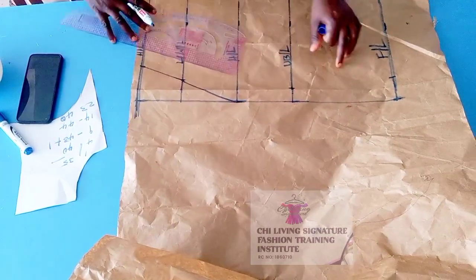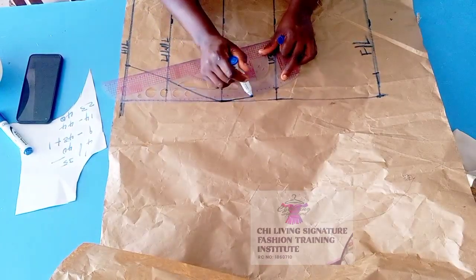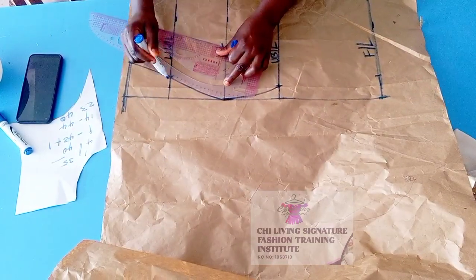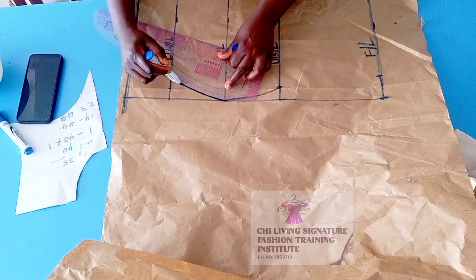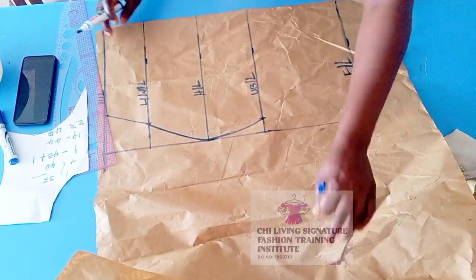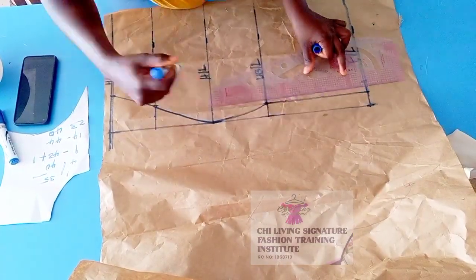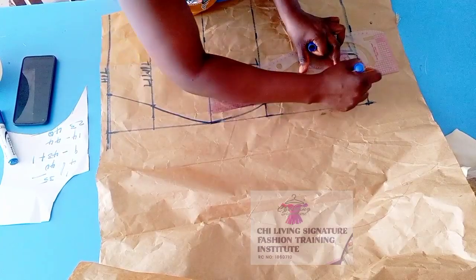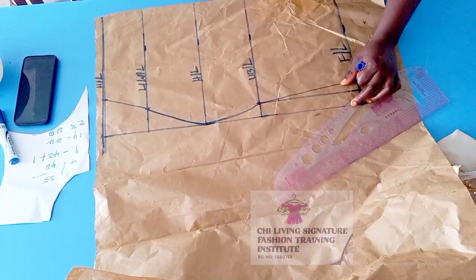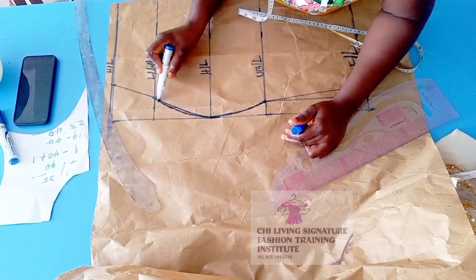So you just connect it this way to this underbust, then straight to the hem part. You can see the curve. Just connect straight. You can decide to step out with a half inch, but mine I went in because I want it fitted before my knee line. Please ignore my marker.